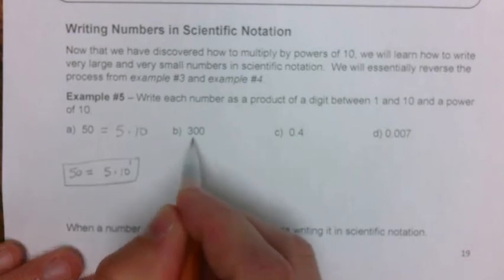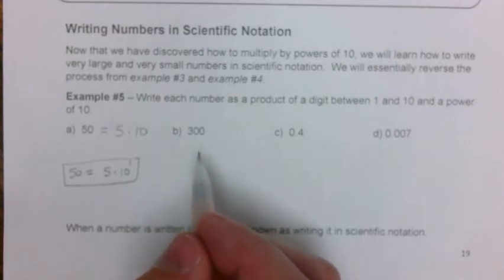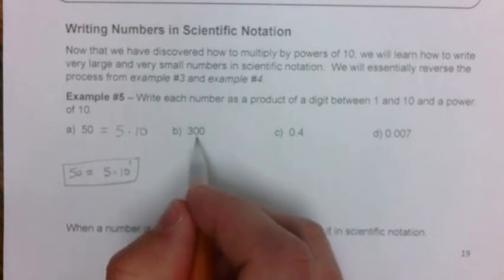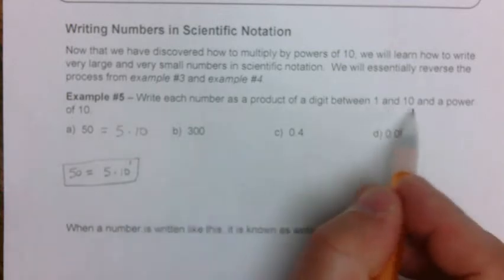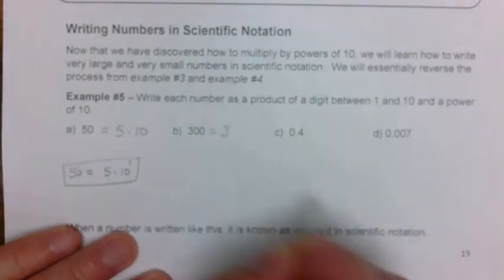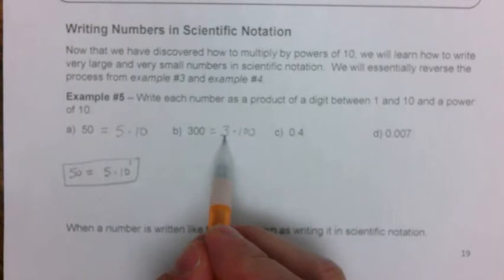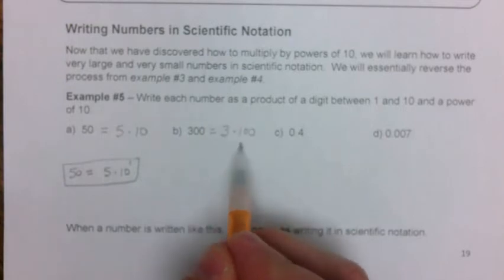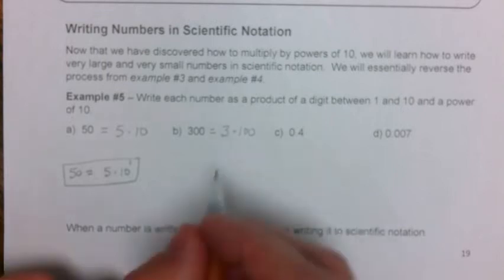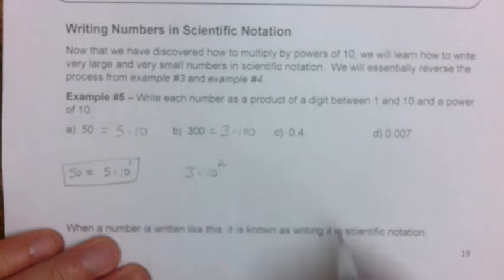In letter B, we've got the number 300. Write this as a product of a digit between 1 and 10 and a power of 10. Well, if I think about powers of 10 here, 10 can go into 300 30 times, but 30 is not a number that's between 1 and 10. So I'm going to use a different number. I'm going to use the number 3, and 3 times 100 is equal to 300. So there's my number between 1 and 10, and I've got to ask myself, how do you write 100 as a power of 10? Well, that's going to be the same as doing 3 times 10 raised to the second power.